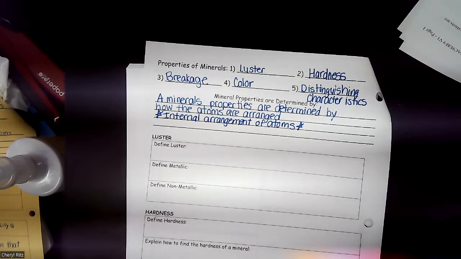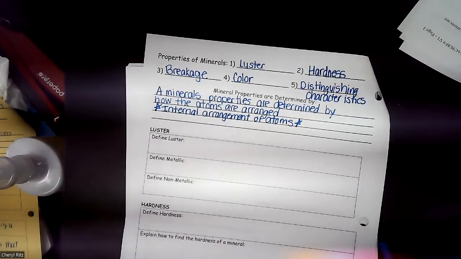So I've actually set this up slightly different than I've ever set up notes for you today. I don't want to have to make you listen to me anymore. How about that? So what I've done is I've set up some stations. Because this one requires you to actually look at minerals and hold them and touch them, maybe even smell them.